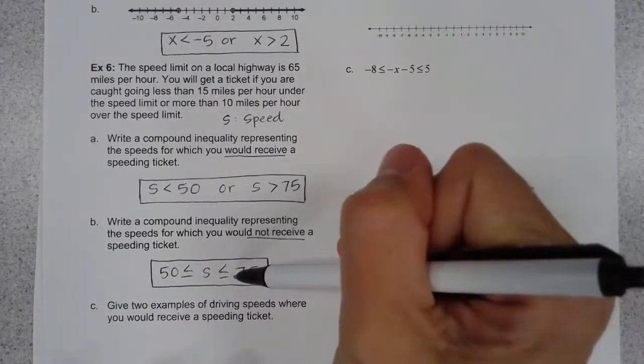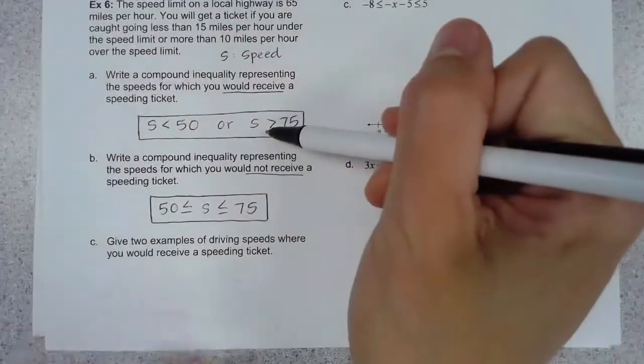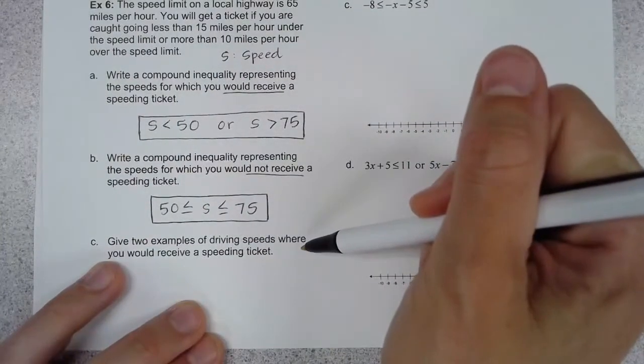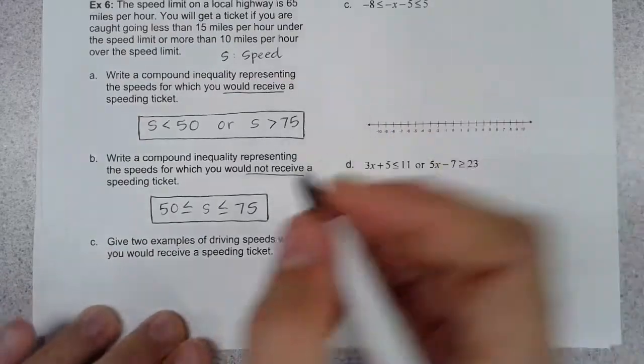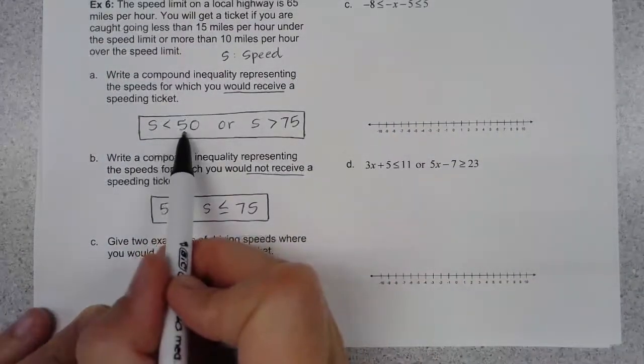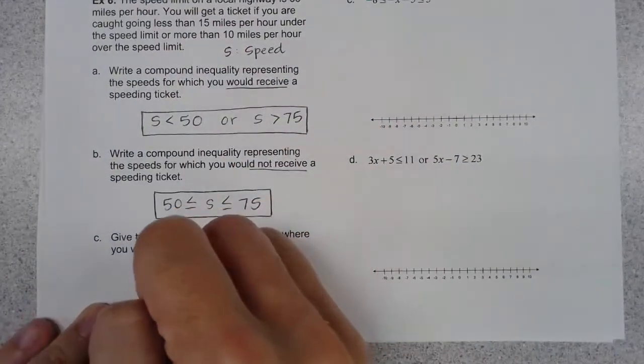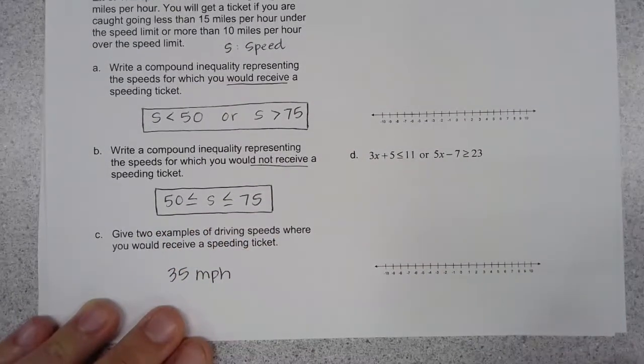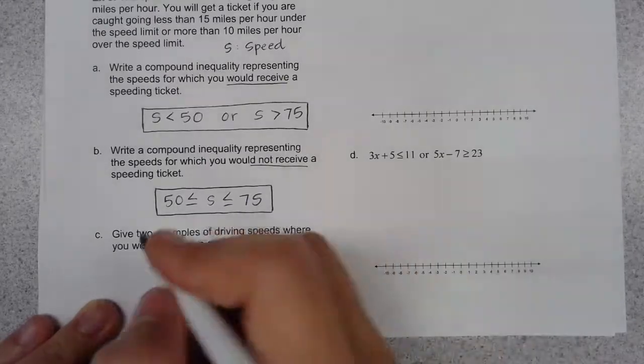So the inside is good in this example and the outside is bad because you don't want to get a ticket. Give two examples of driving speeds where you would receive a speeding ticket. So anything less than 50, so let's say you were going 35 miles per hour on the highway, that would be one example of a speed where you would receive a speeding ticket.